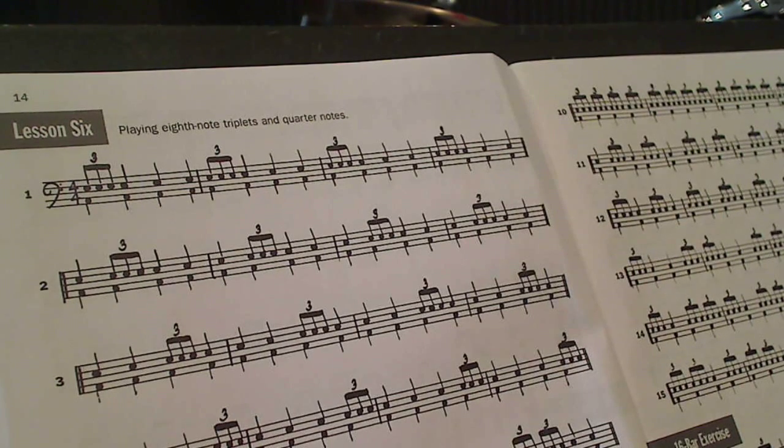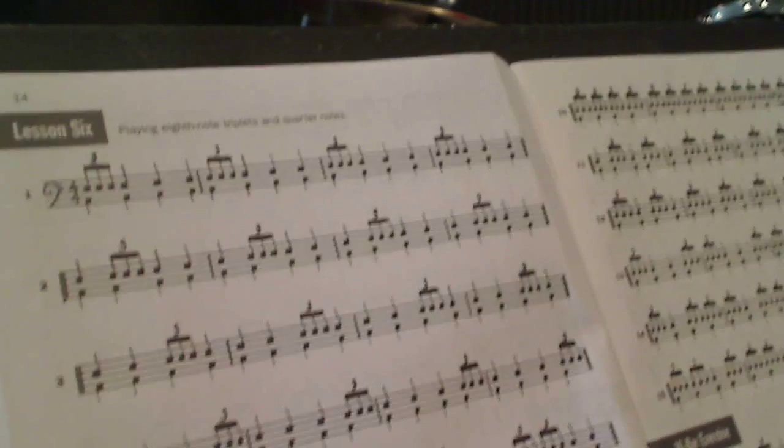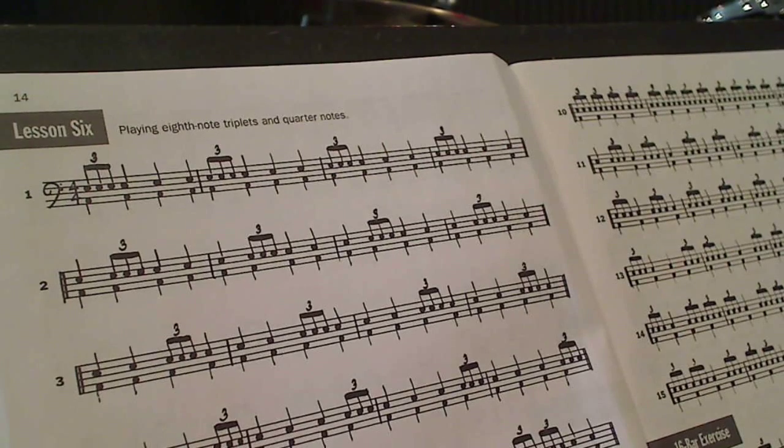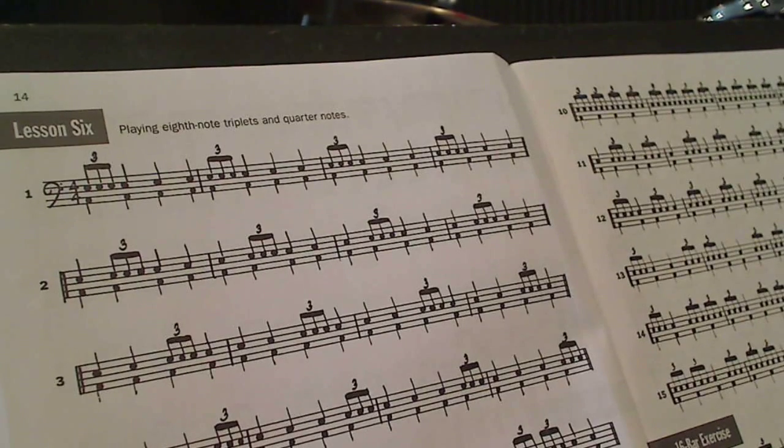Now, eventually, as you get faster, it's difficult to count 1 and the 2 and the 3 and the 4 and the. Yes, you'll feel the pulse because of your basic foundation of training this way. I will, for example, take the triplet 1 and the 2 and the 3 and the 4 and the.